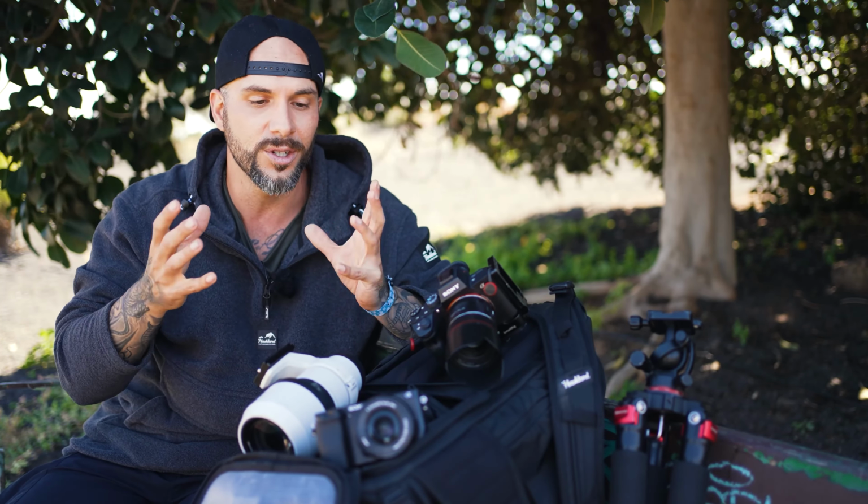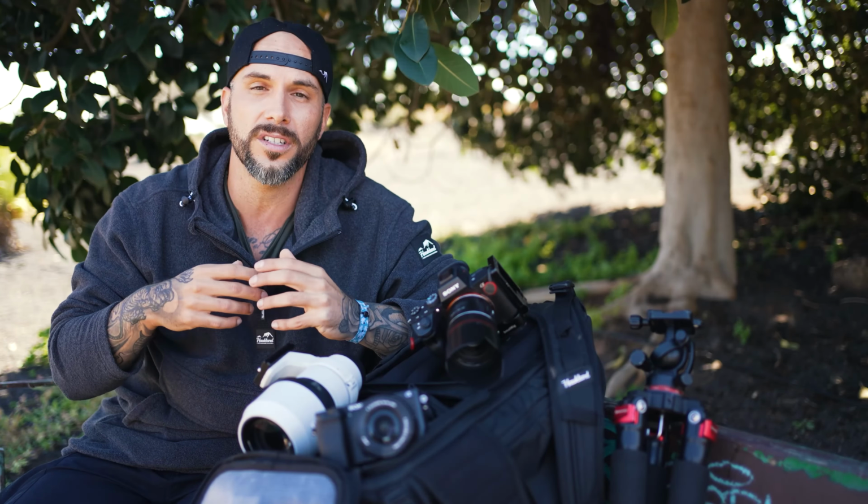So, not to talk too much about lenses now, but that's a huge advantage, and I would use that advantage and not buy a camera where you have a fixed lens.